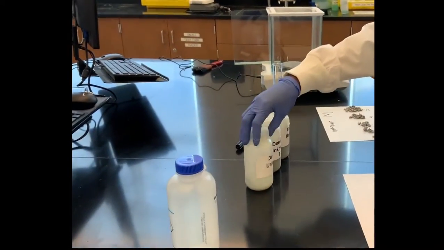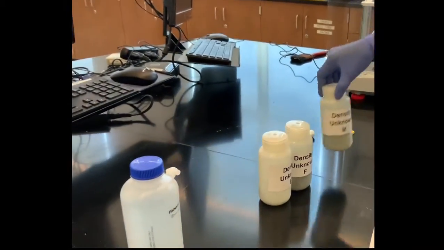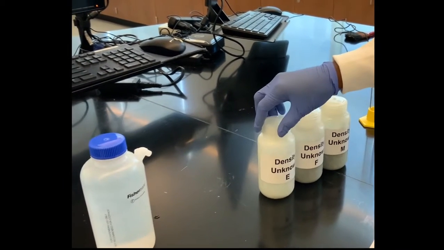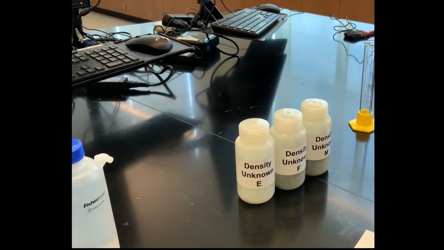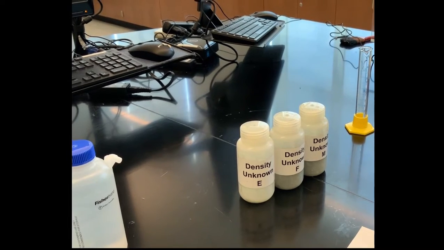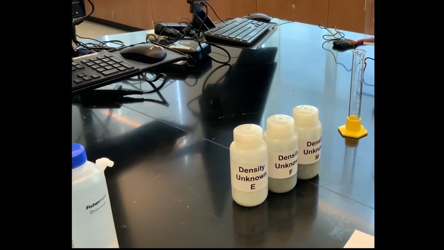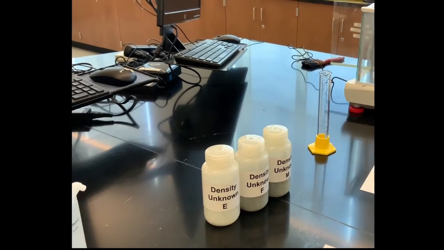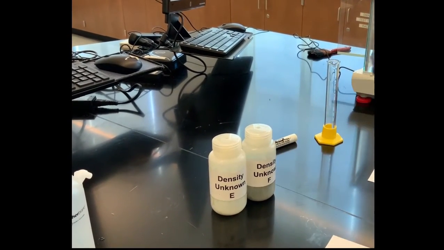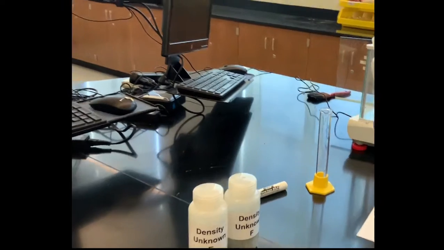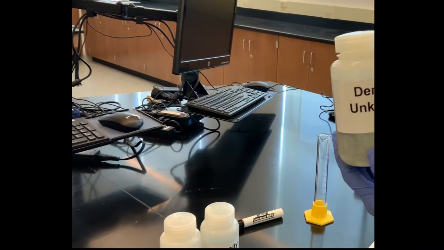You have been given 3 different unknown metals to determine a density. You don't know the metal, but we can determine a density and use that density to identify the metal. So I'm going to start with the unknown M, which we don't know its density and identity.